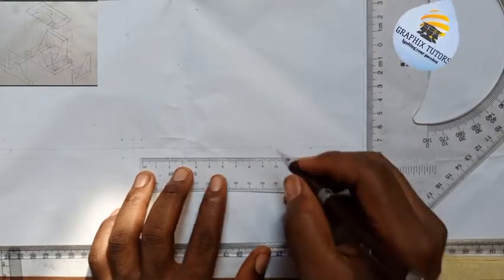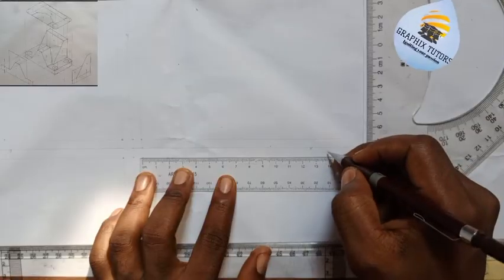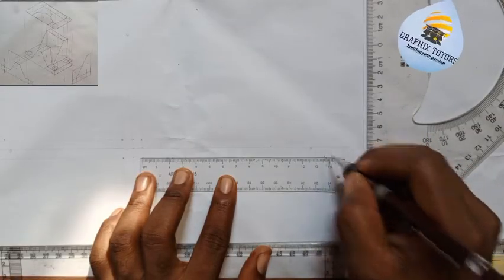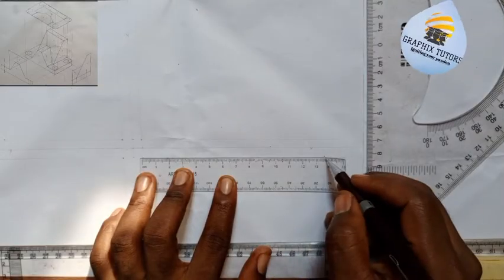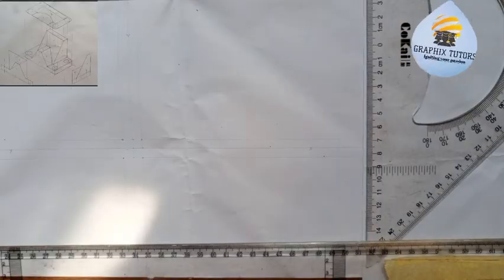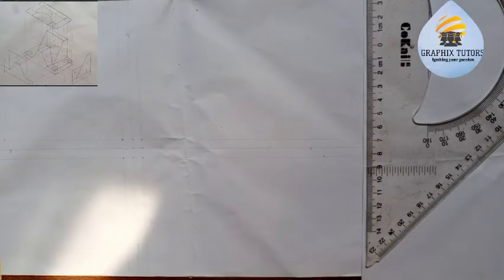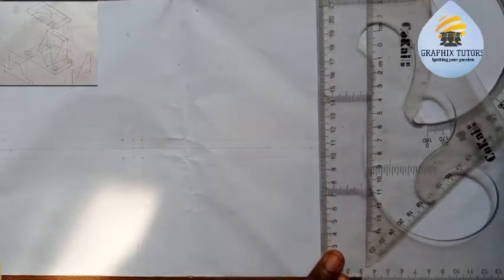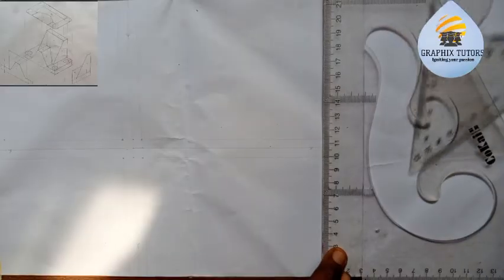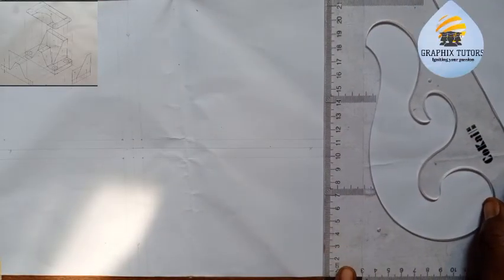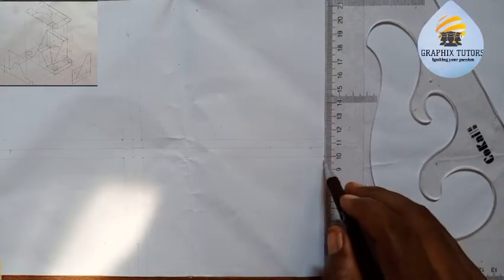So any of them you want to choose. 136. So this is 136 here at this point here. You can see that from here to here is 136. Now I'm going to project the line downward a little bit with the help of my t-square and set-square. I'm going to project it down this way.